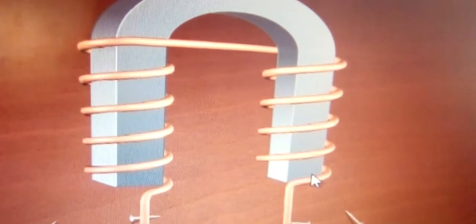When you switch on, it becomes a magnet. Switch off, it ceases. So it means that magnetism is as a result of presence of what? Of current. When current is not there, then this one is no longer a magnet for a soft iron core.